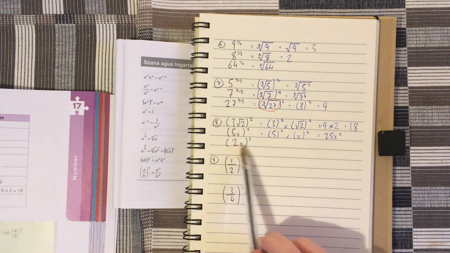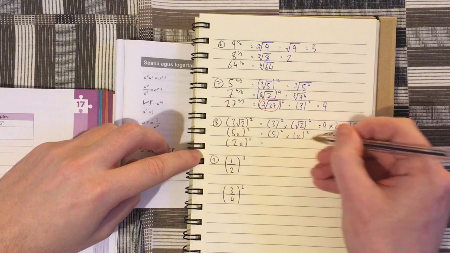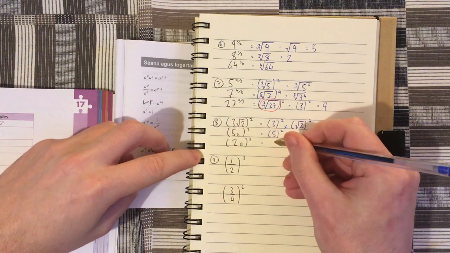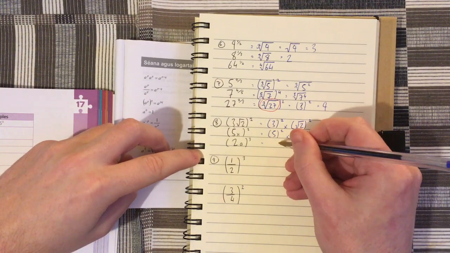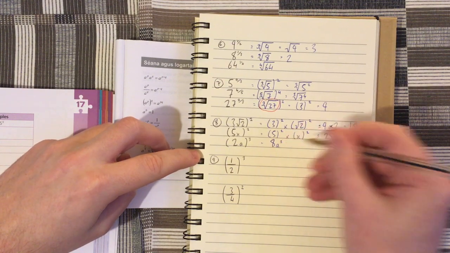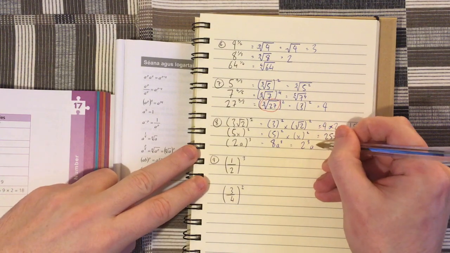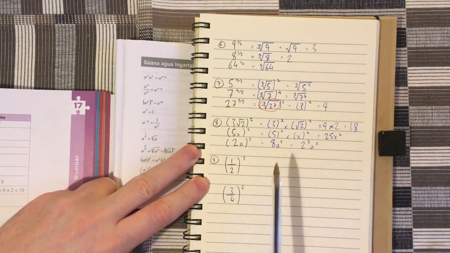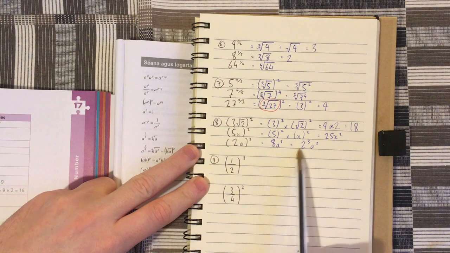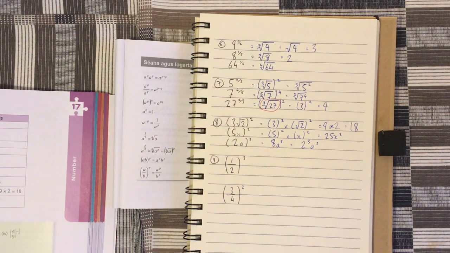This one here then, 2a to the power of 3, without going through the step of writing it out like this, 2a all cubed is equal to 2 cubed a cubed, which is equal to 8a cubed. So it's all the same thing. 2a all cubed is 2 cubed a cubed, and it's also equal to 8a cubed.